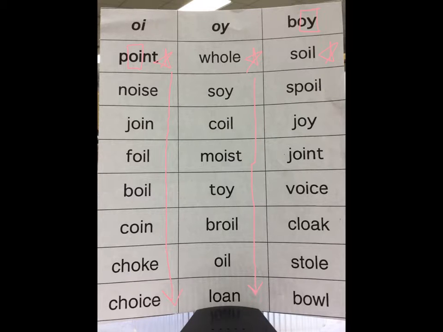And then we have the word soil, spoil, joy, joint, voice, cloak, stole, and bowl. I'm looking at the word cloak right now. It's something that you drape over your shoulders to keep you warm. Also joint. We have joints in our bodies where our bones connect.